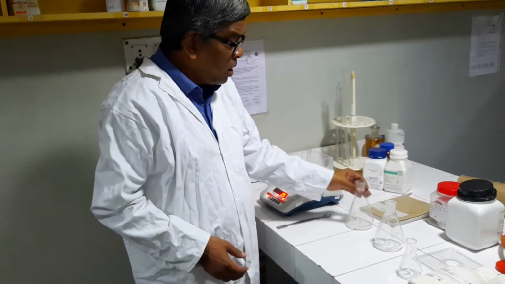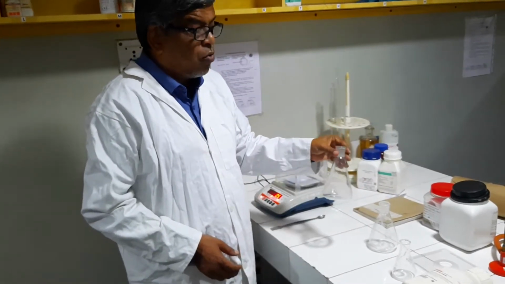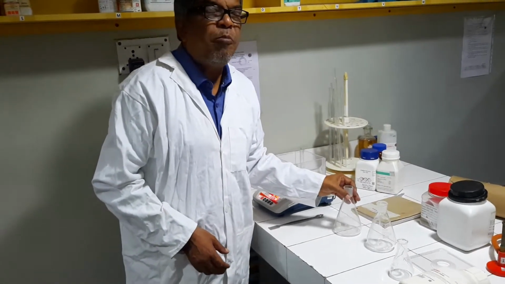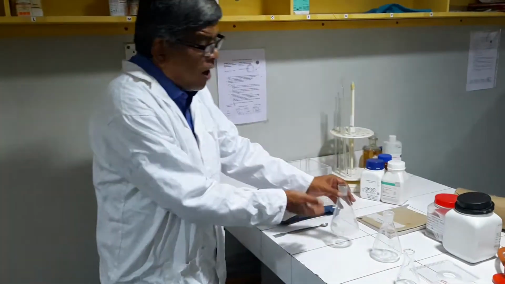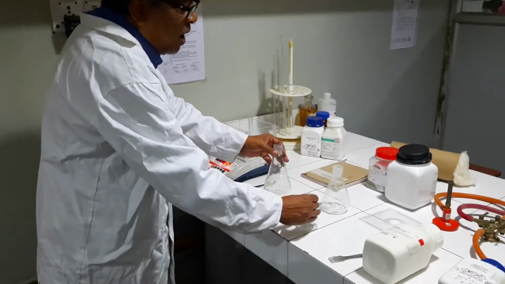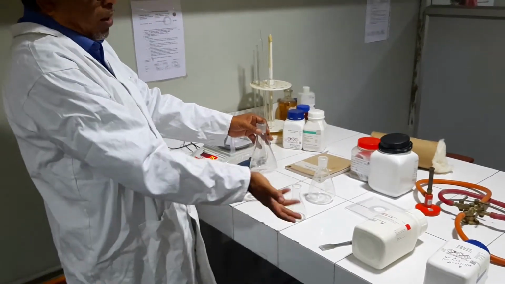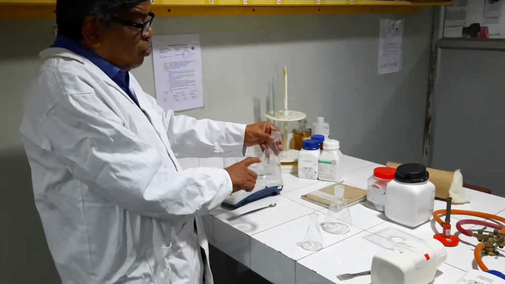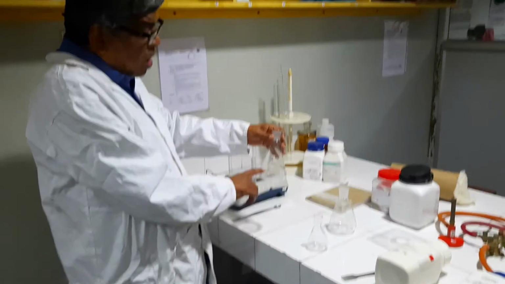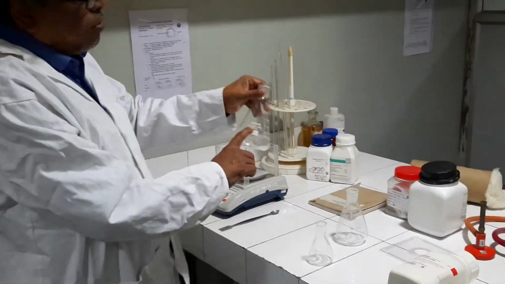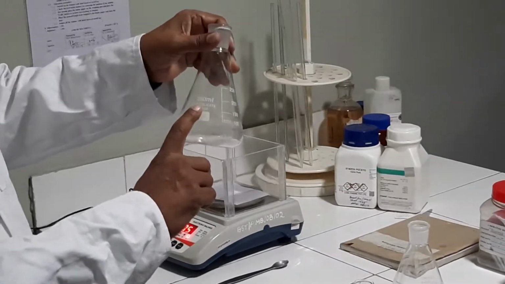I am using a 250 ml conical flask. Why? Because the temperature of the autoclave is 100 degrees centigrade, so when the media boils, it can bump out of the conical flask. So I will take the 100 ml mark in the 250 ml conical flask.